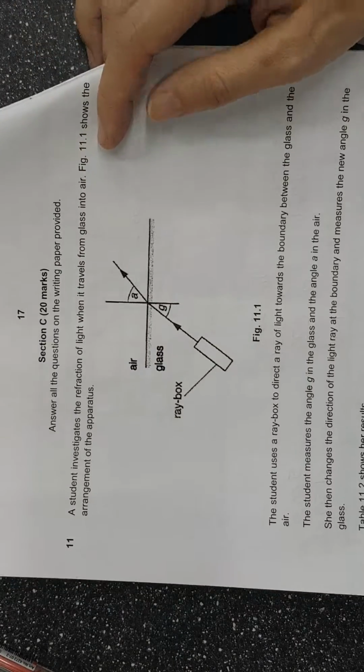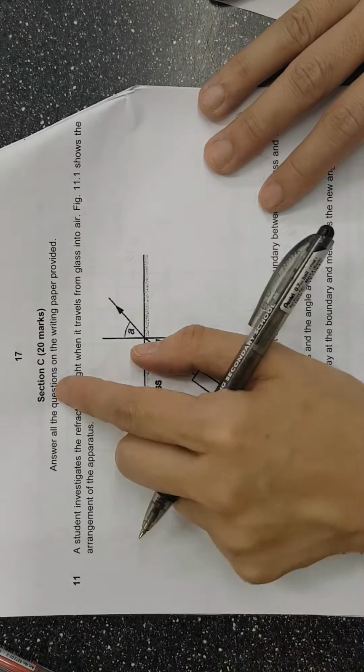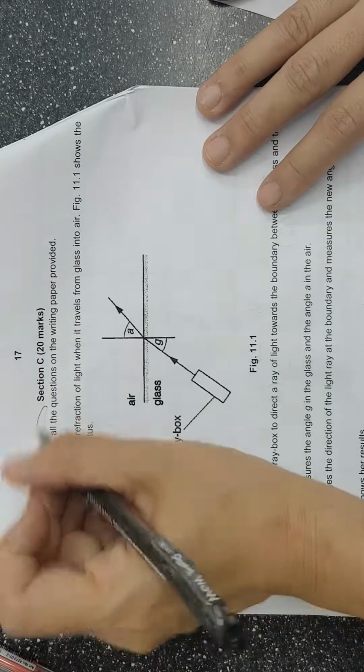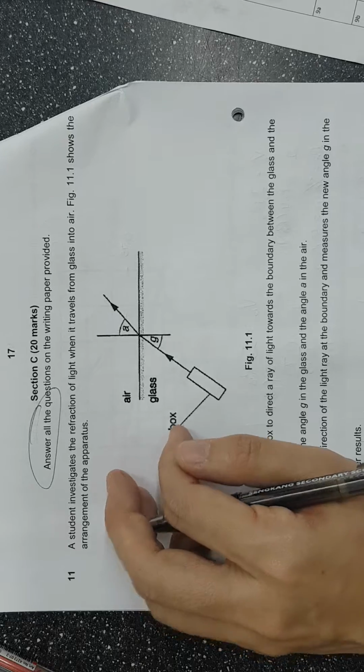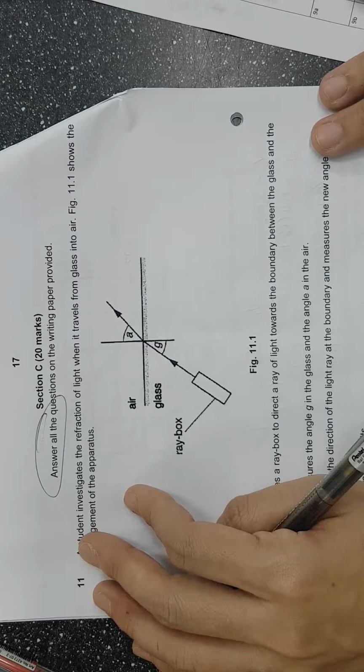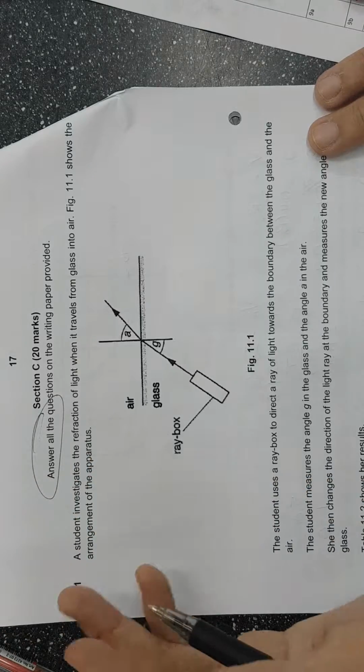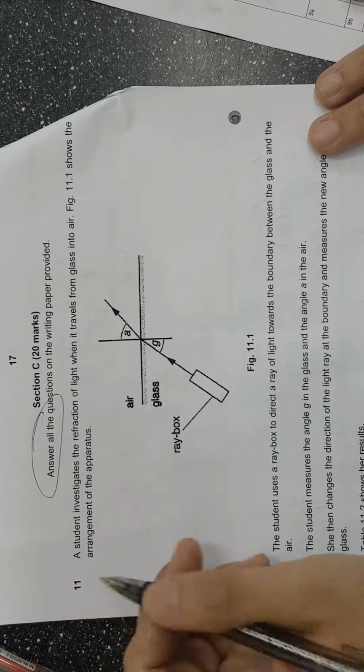Now please take note, in the O-level section C, usually they ask you to choose 2 questions out of 3. But since this is a mid-year exam, the students are required to do all questions. But again, O-level is always choose 2 out of 3. Choose the best, most confident 2 questions to do. Okay, now look at this.